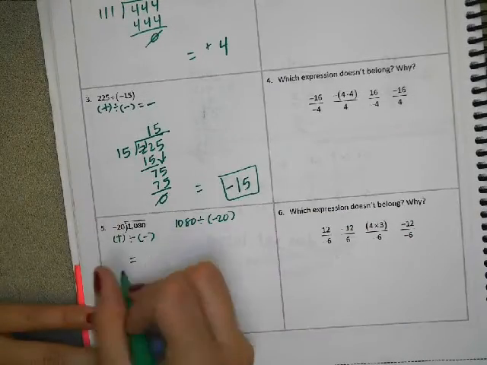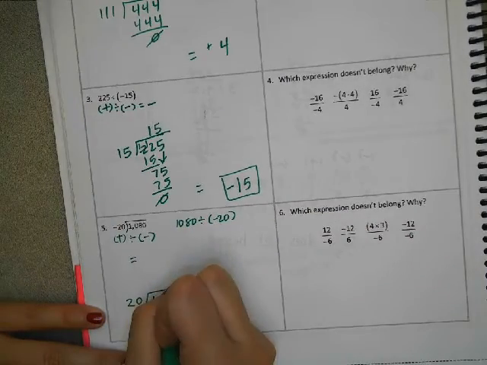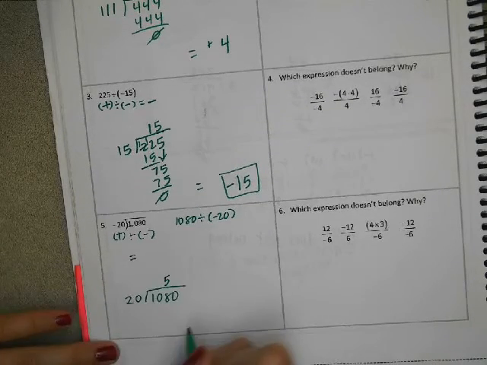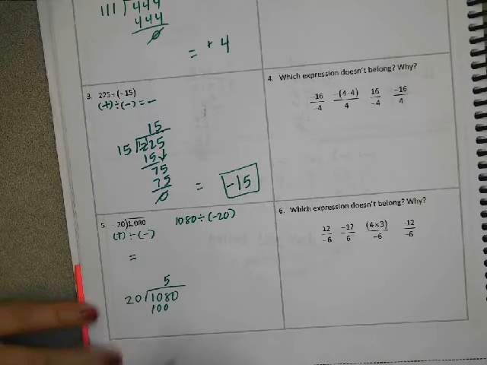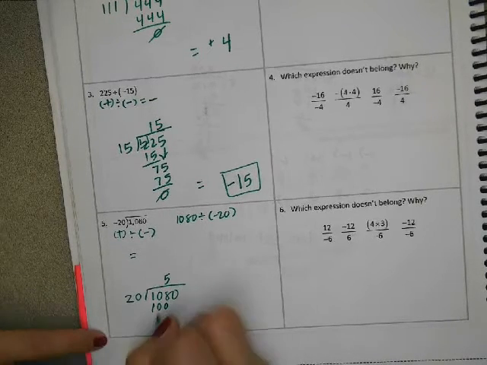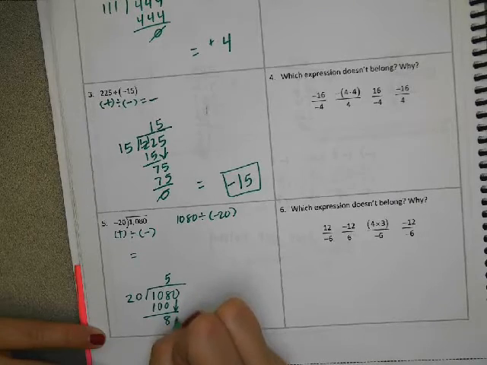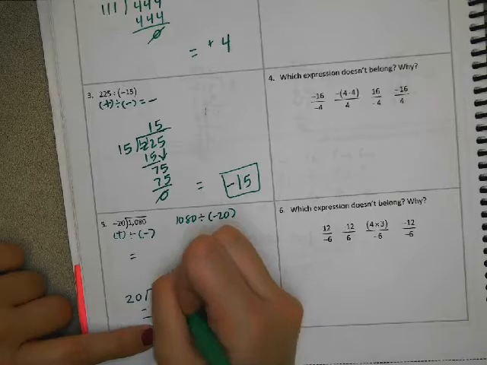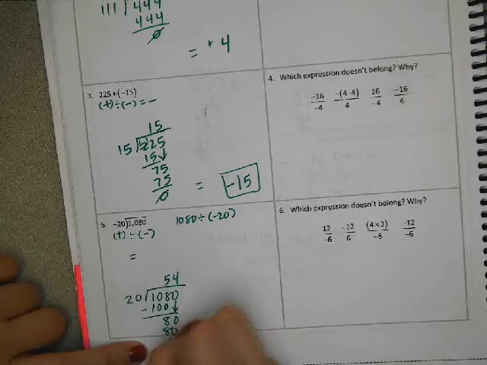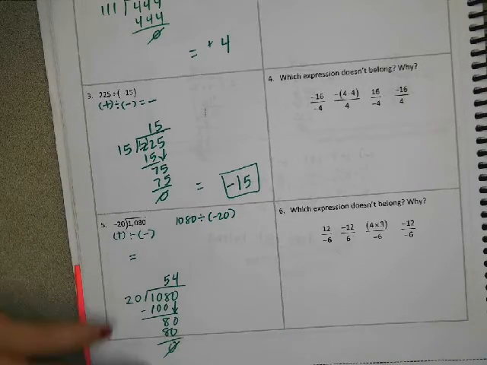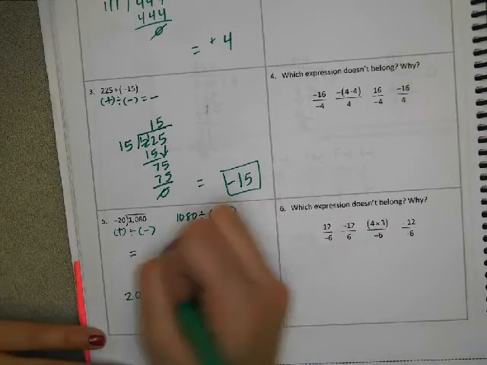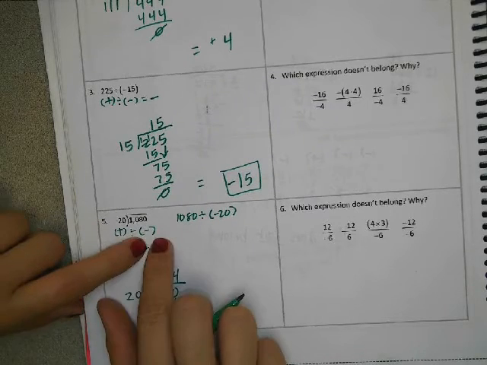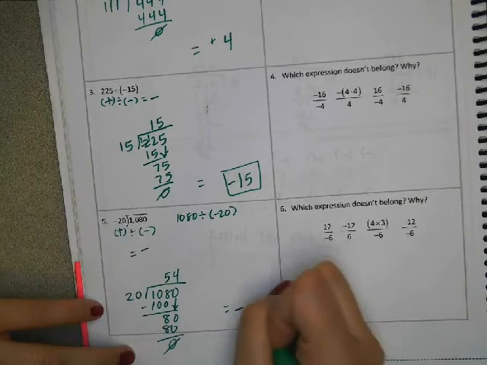And I'm going to divide. 20 goes into 1080 how many times? 20 goes into 100 5 times. 5 times 20 is 100, with 8 left over. Bring down your 0. 20 goes into 80 4 times. 4 times 20 is 80 with 0 left over. So my final answer is going to be negative, because we decided that a positive divided by a negative is negative. It's going to be a negative 54.